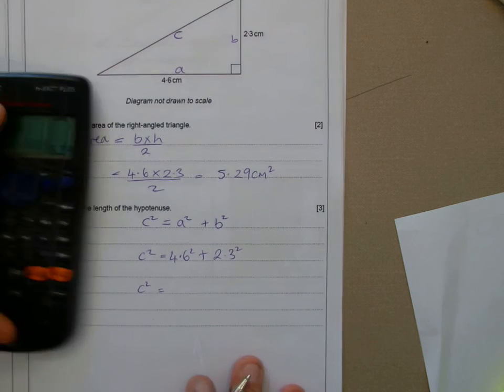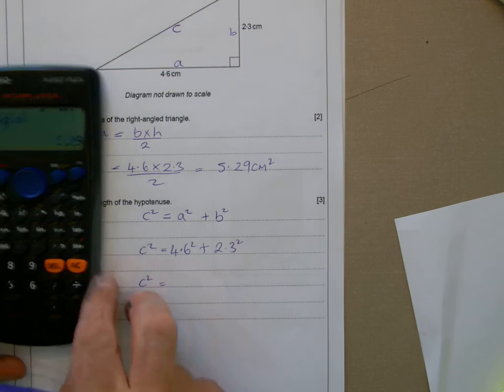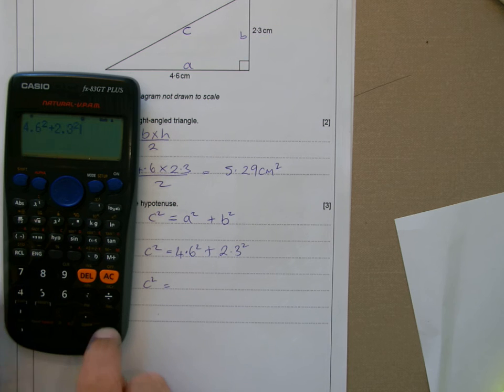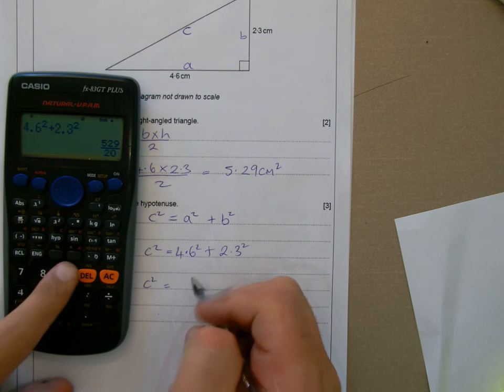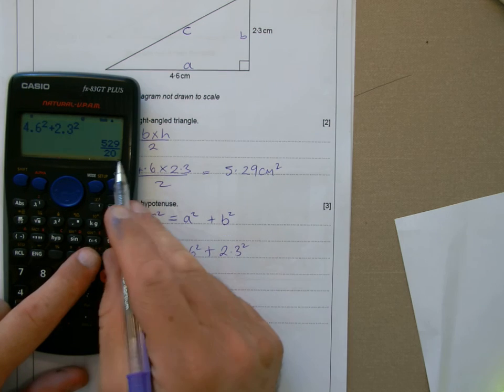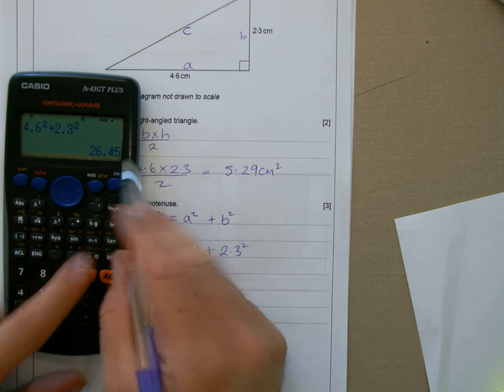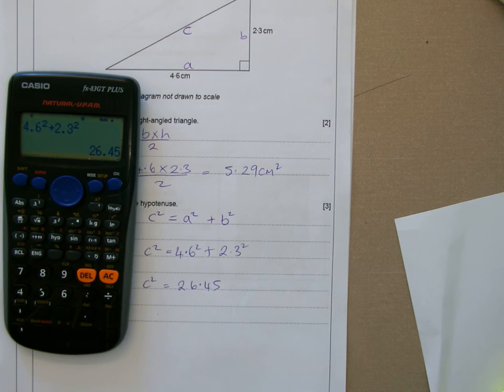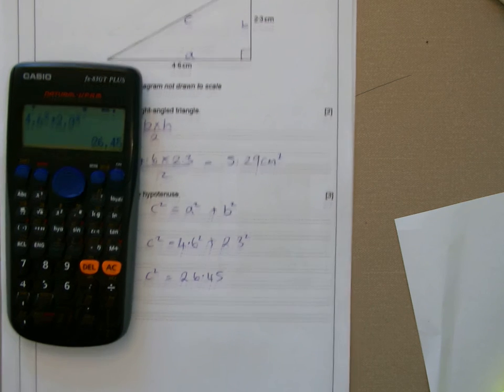So on your calculator, you could even work that out straight away, couldn't you? You could work out 4.6 squared plus 2.3 squared, and that comes out to be 529 over 20. So as a decimal, 26.45. Of course, that's what C squared is, but I want C.